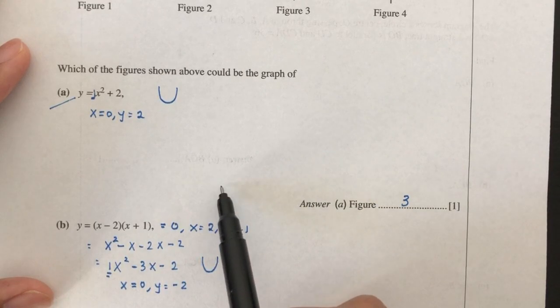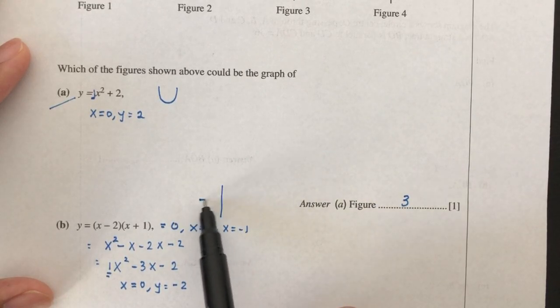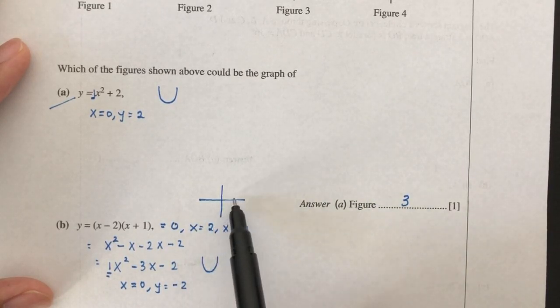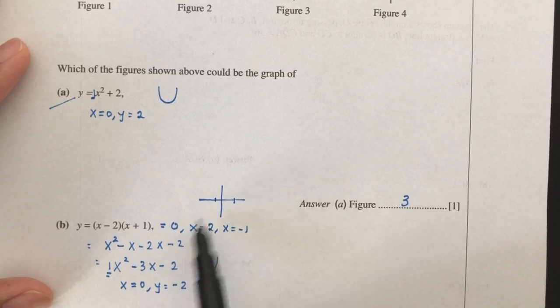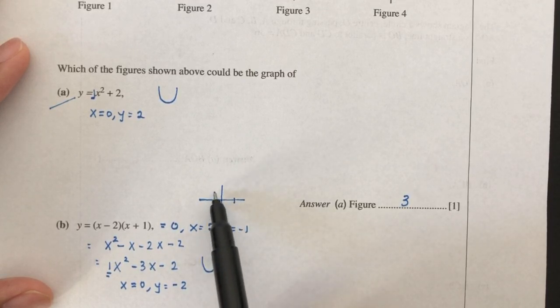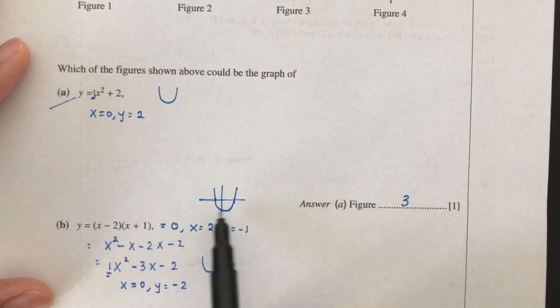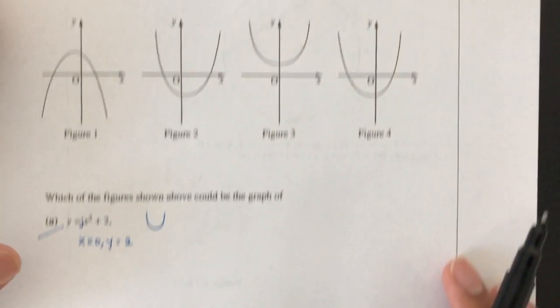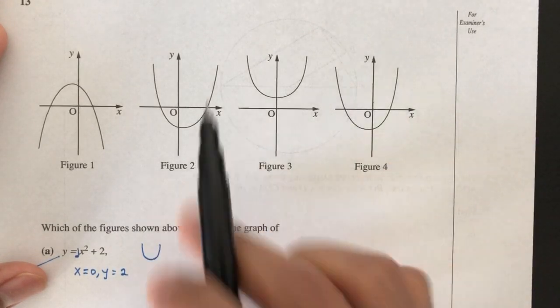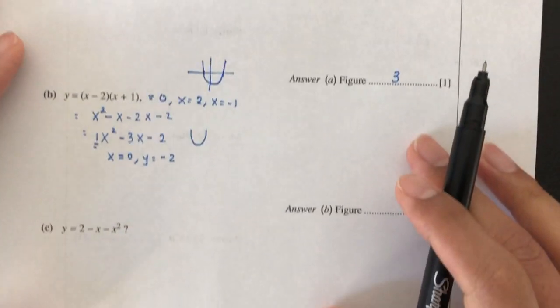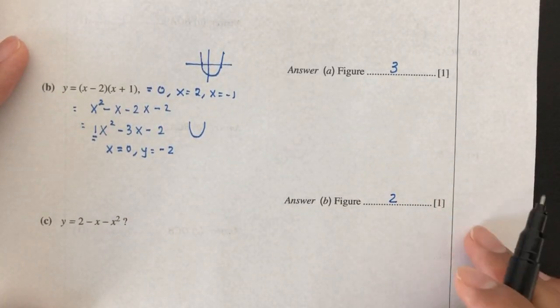So basically, if this was my axis, it needs to be 2 here and minus 1 here in this shape. It should be about like this. So which graph looks somewhat like this? It cannot be 4, it can only be 2. So this one will be number 2.